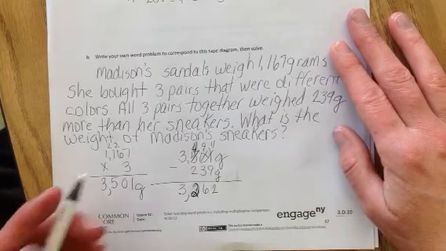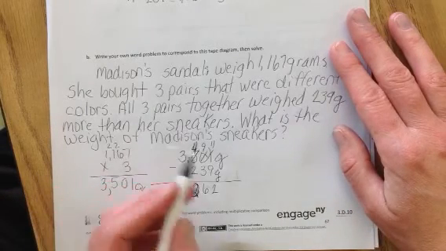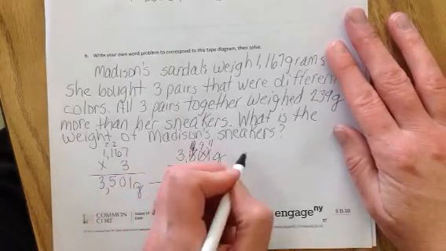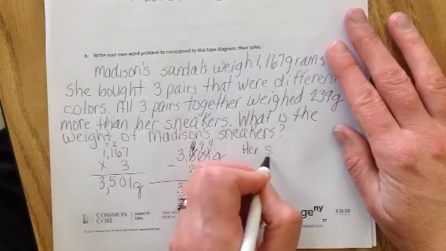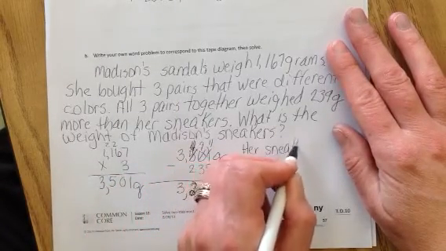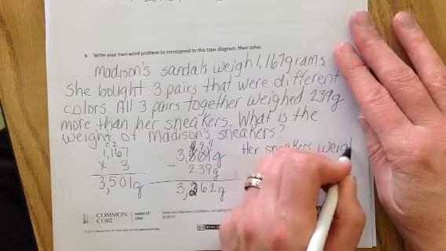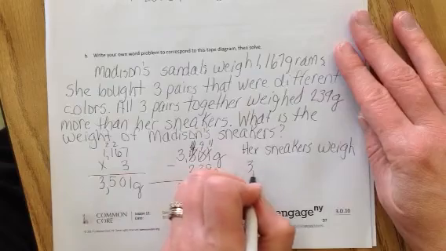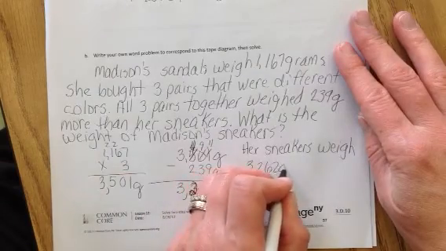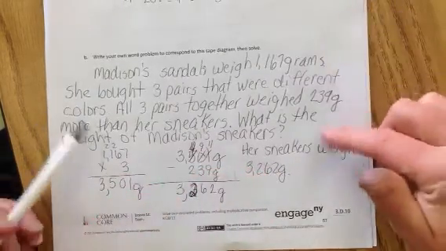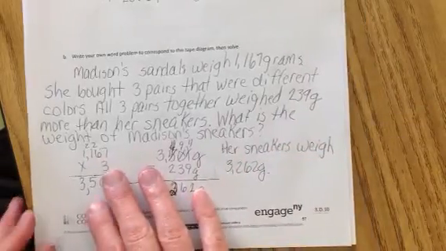So, Madison's sneakers weigh 3,262 grams. Okay, as you can see, each one of these problems required 2 steps.